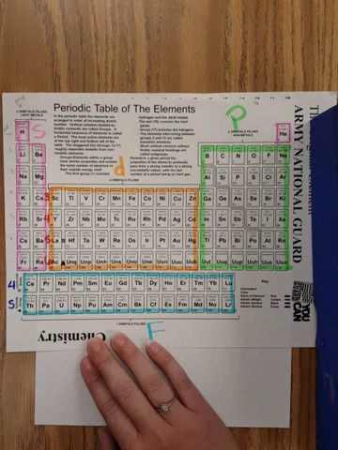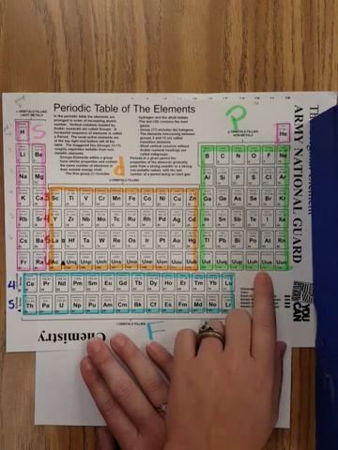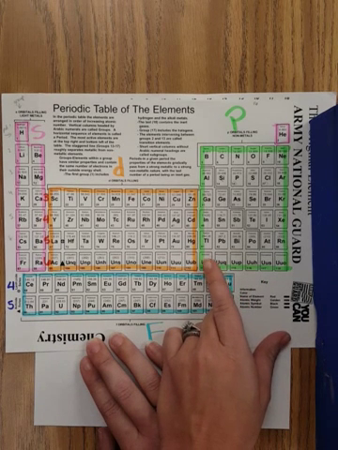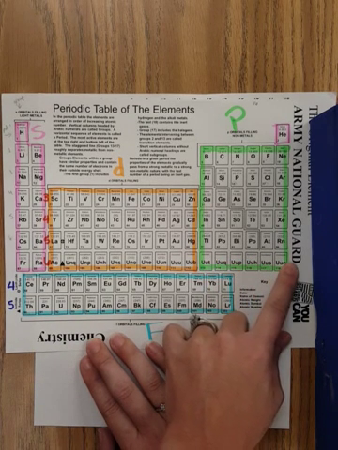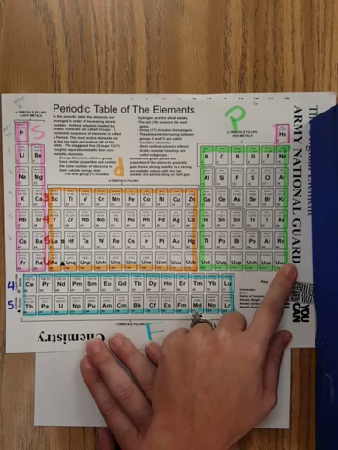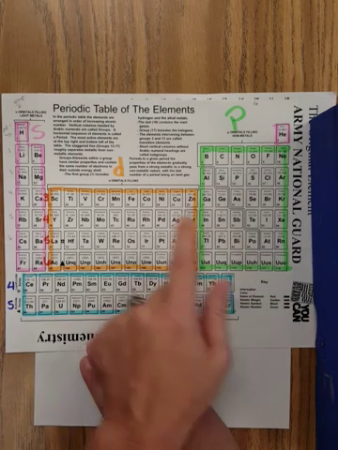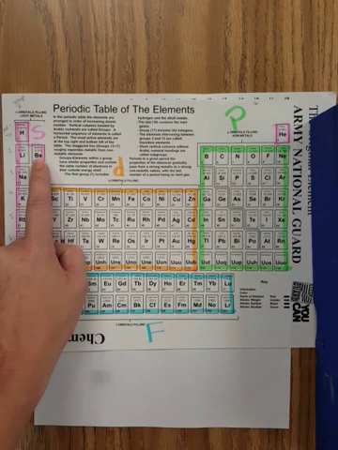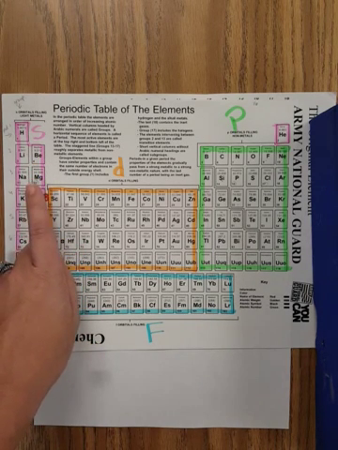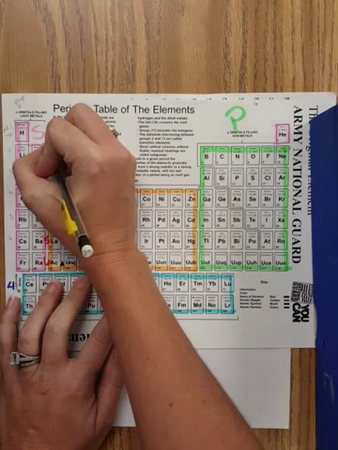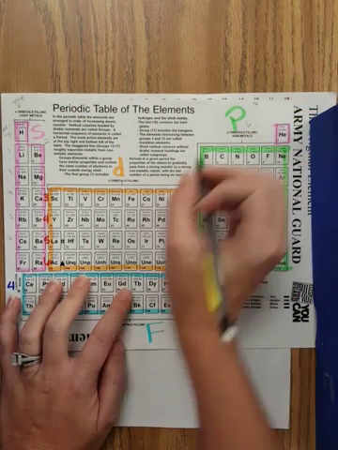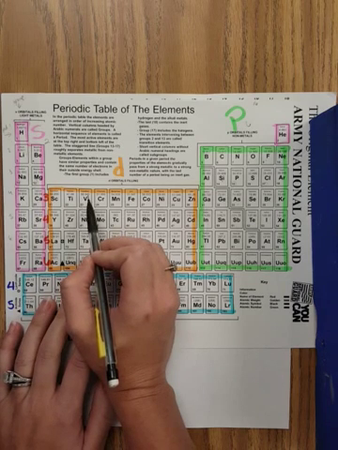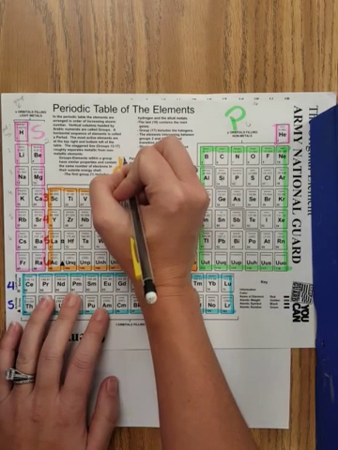The next orbital we call the p orbital, and that's this big block in green over here. If you count across, there are 6 boxes, so we can never have more than 6 electrons in the p orbital. I forgot to mention in the s orbital we can never have more than 2. The p can never have more than 6. In the middle we have the d block. It can never have more than 10.